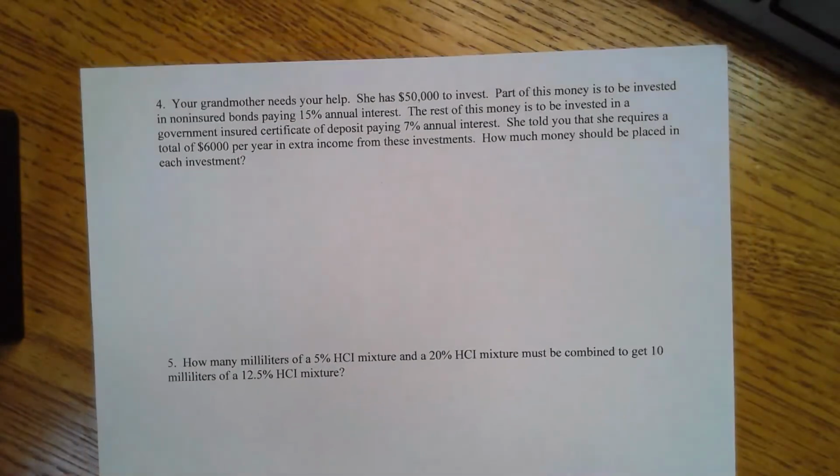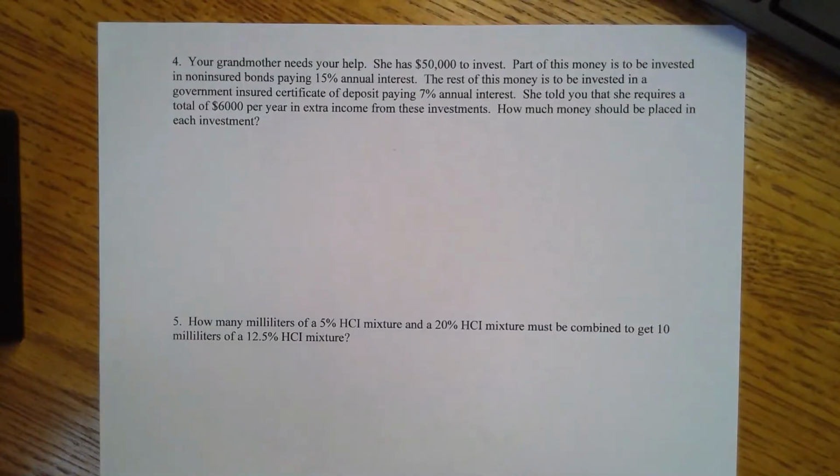Number 4. Your grandmother needs your help. She has $50,000 to invest. Part of this money is to be invested in non-insured bonds, paying 15% annual interest. The rest of this money is to be invested in a government-insured certificate of deposit, paying 7% annual interest. She told you that she requires a total of $6,000 per year in extra income from these investments. How much money should be placed in each investment?